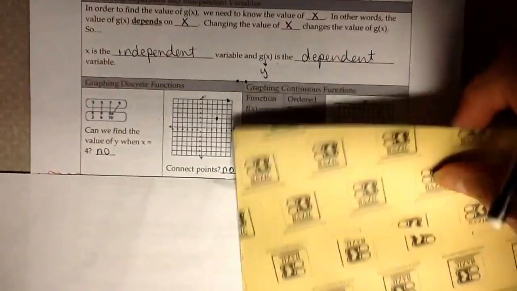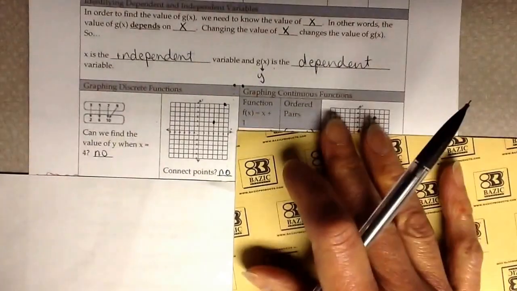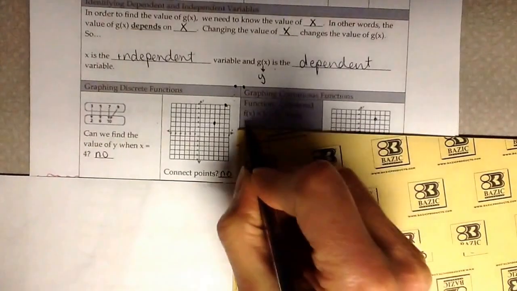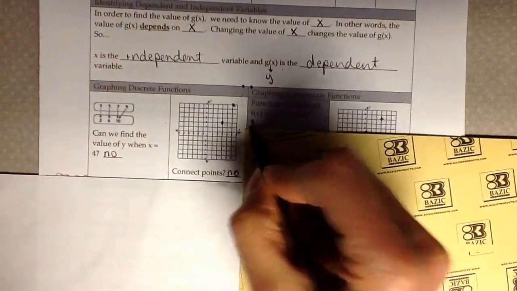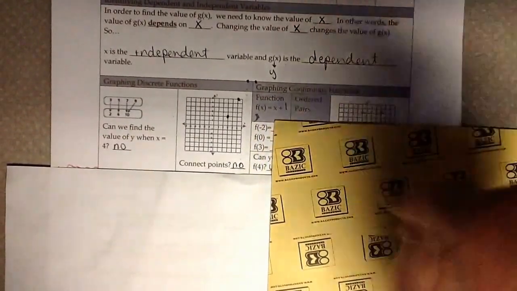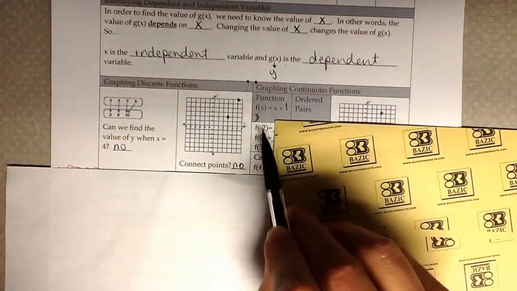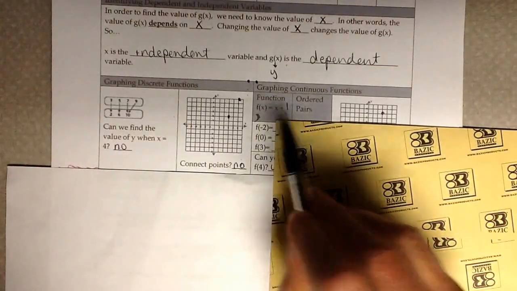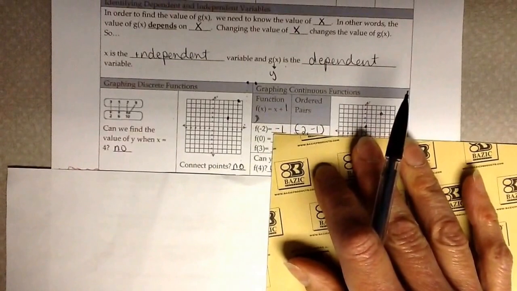This would represent a continuous function. F of x equals x plus 1. So if I want to find f of -2, I'm going to substitute a -2 because I replaced the x. Here's the x. Now it's replaced with -2. That's going to give me a -1.